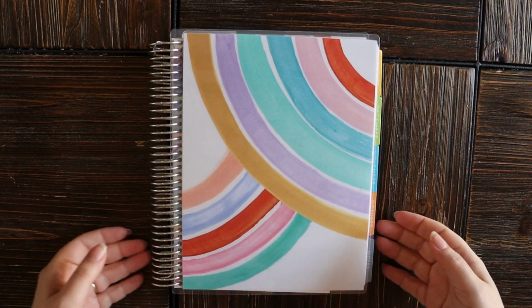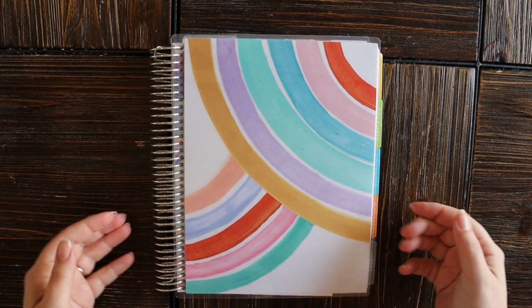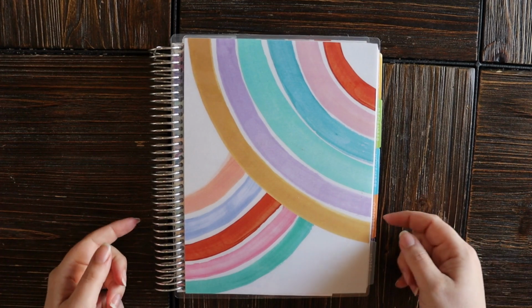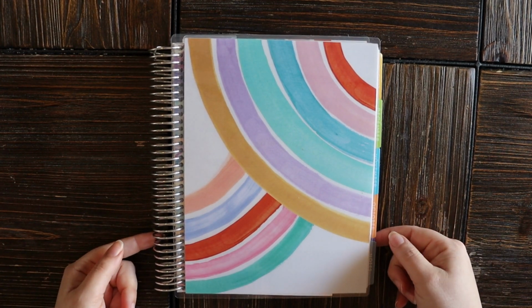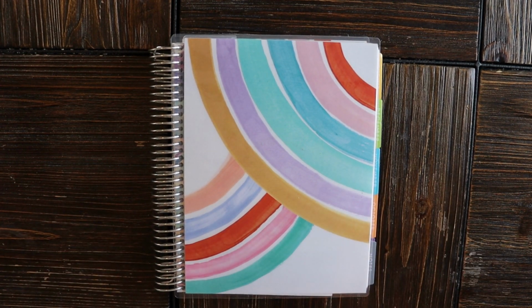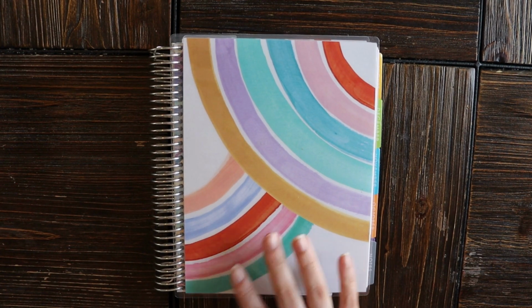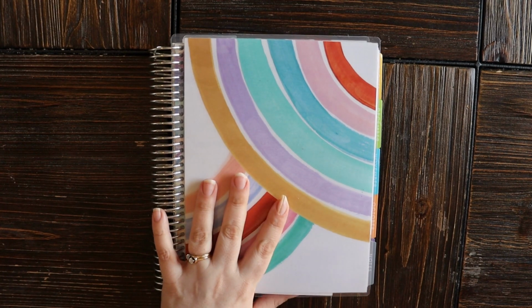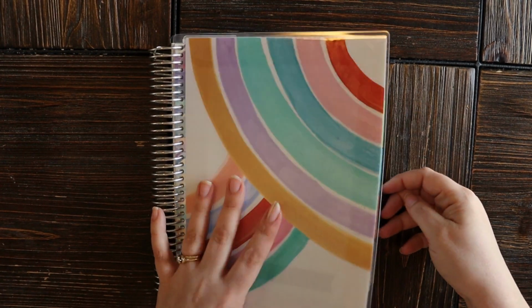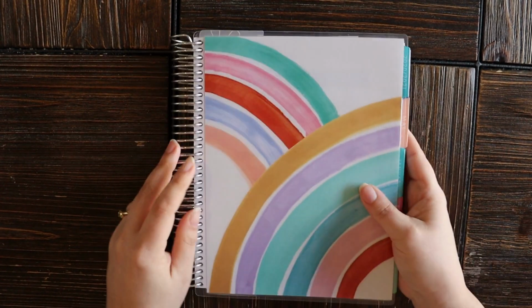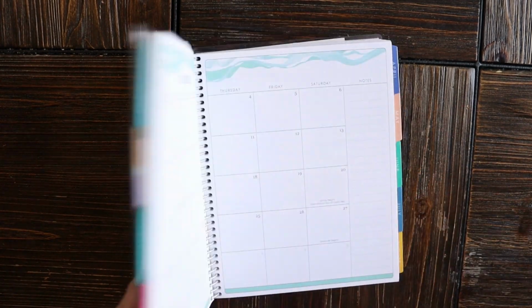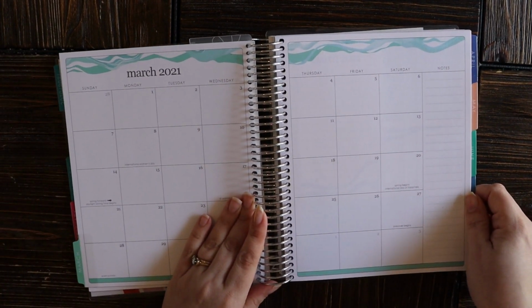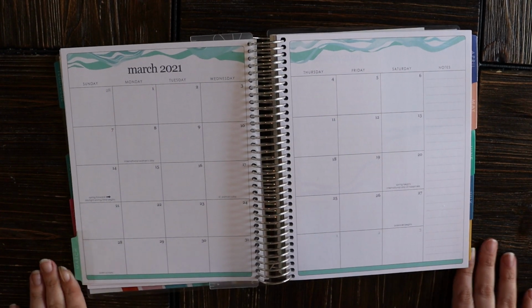Today we're going to be going into my Erin Condren monthly planner and setting up my transaction log for March. I don't think I've ever done a standalone video on this particular setup, but I thought, why not? So I have my planner here. I'm just going to flip to March. This is the setup we're going to be working on today.